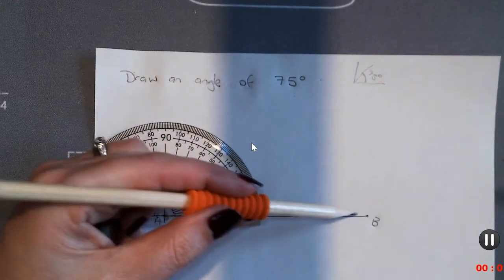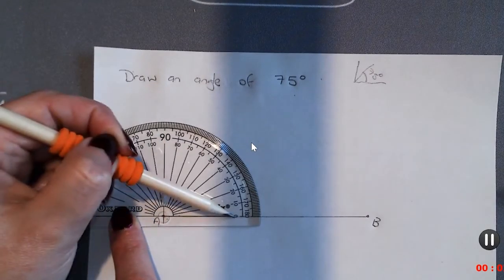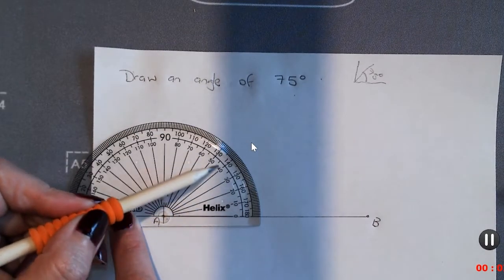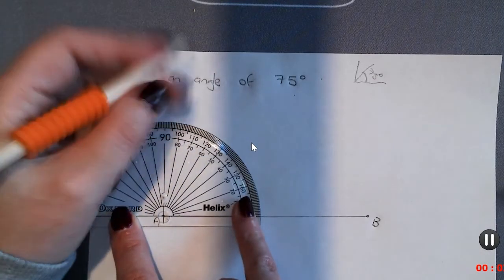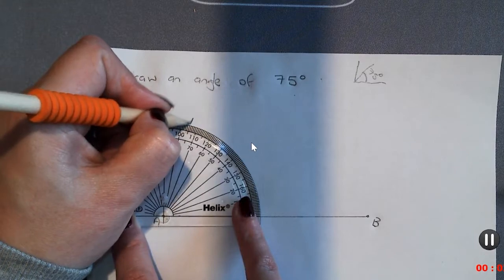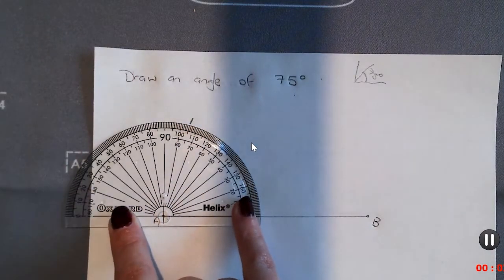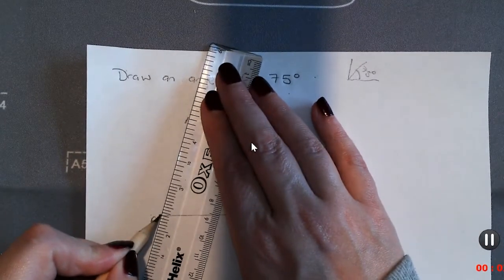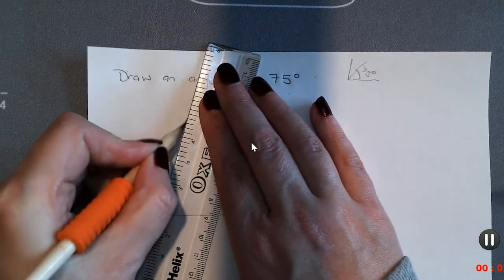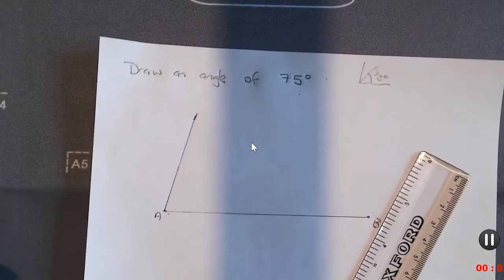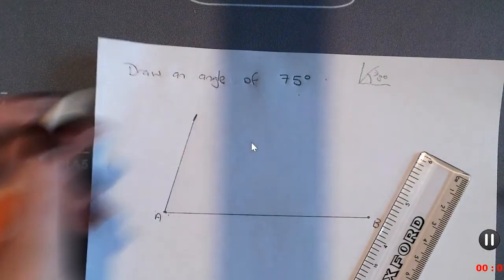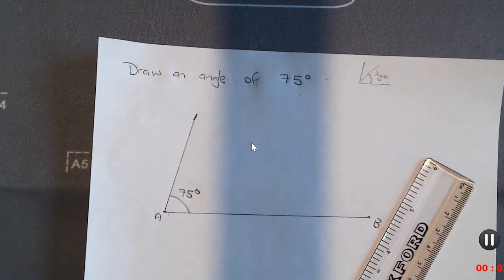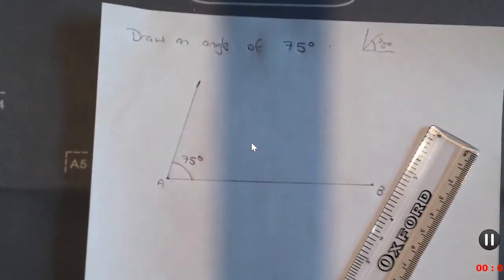Because this is my ray here at the bottom, I'm going to start at 0, because this is where my angle is starting. So I start at 0 here and work all the way around to 75, and you put a little tick out here at 75 degrees. Then, using your ruler, or of course you can use your protractor, you join the point A up to that little tick, and then you mark in your angle of 75 degrees. That's really all there is to it.